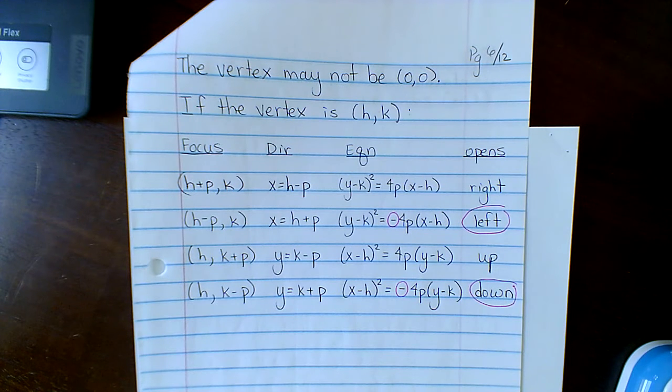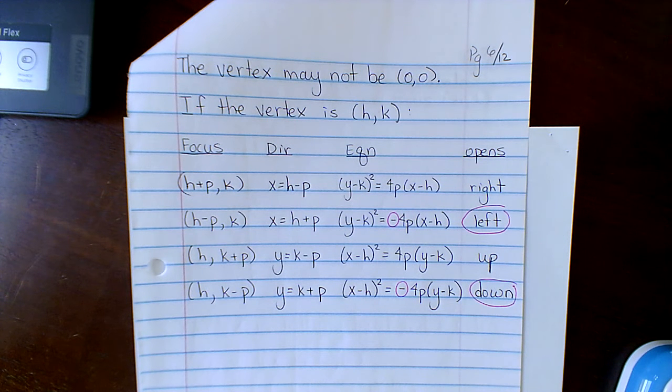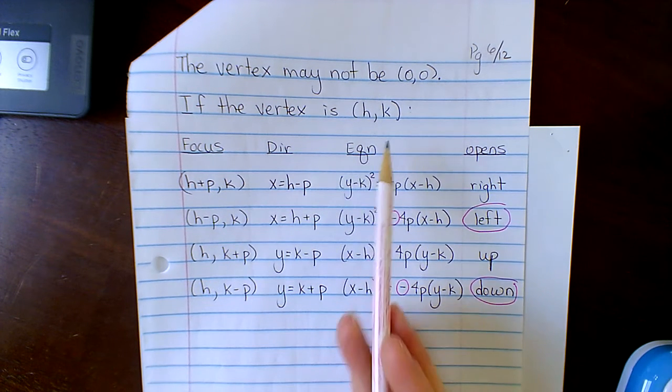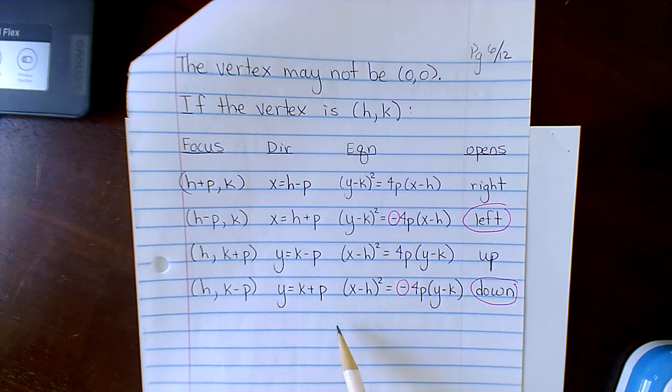All right, so here's the continuation on the section on parabolas. So we've talked about the case where the vertex is 0, 0. Now we're going to move away from the origin, and let's assume that the vertex is (h, k). Now remember, for a parabola, you don't have a center. You have just that vertex. So if the vertex is (h, k), we're going to have 4 different scenarios here.